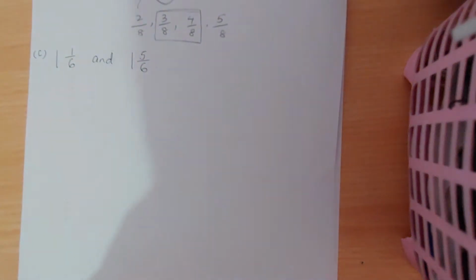Hello, welcome back everyone. So I was correcting worksheet number 9, exercise number 2, part C.